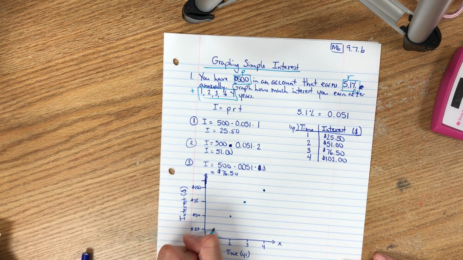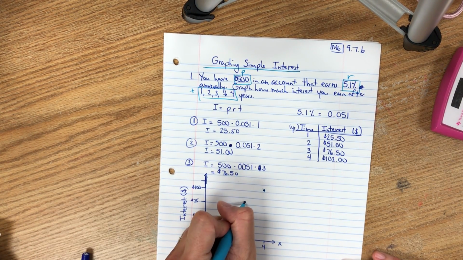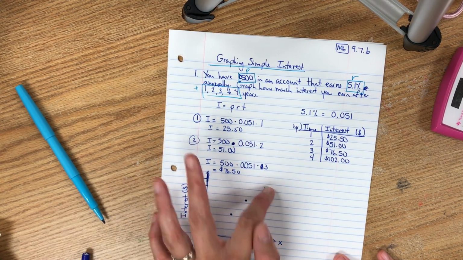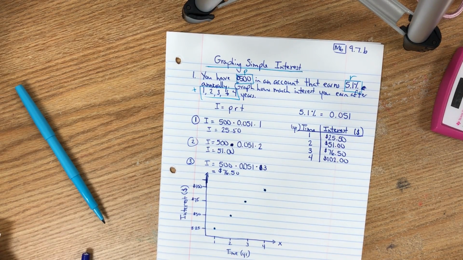And then that's it. I'm not going to connect these points because interest is usually paid out every so often. So I'm earning 5% annually, which means at the end of the first year, I get this payout. At the end of the second year, I get this payout. It's not a connected set of information. And so that's how you graph simple interest.